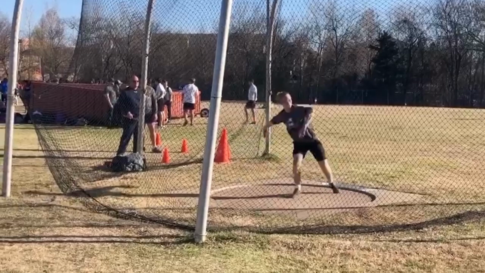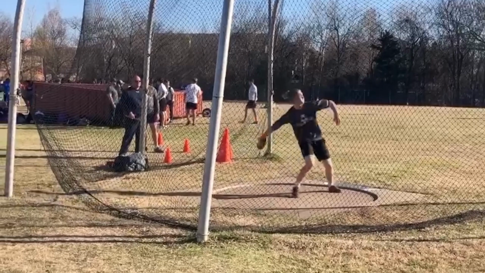Let's go a little bit further. What that causes is a transfer of energy onto this front leg, and then you never really utilize all of your right side, and it just goes through.